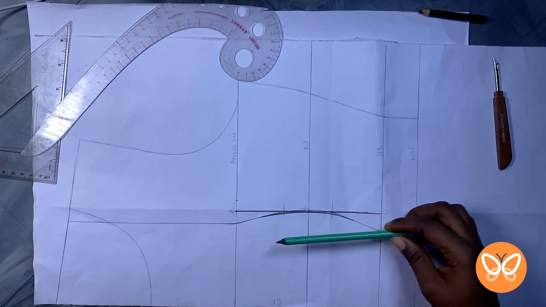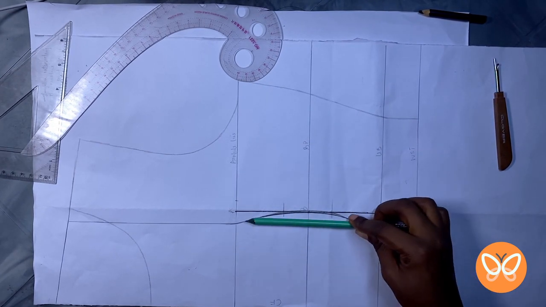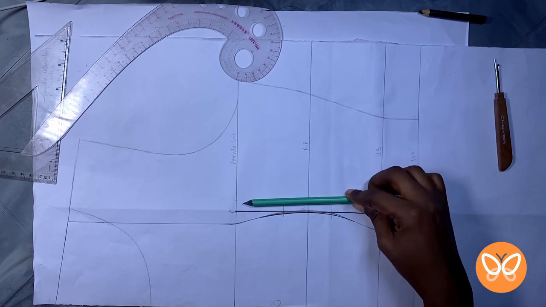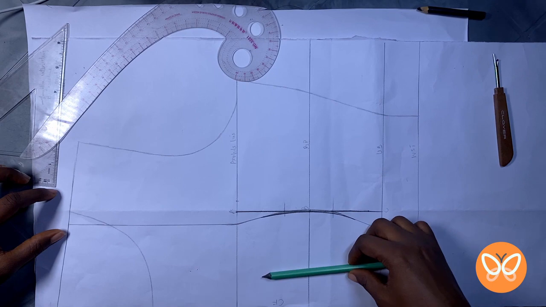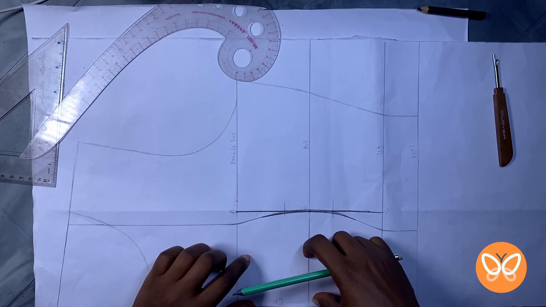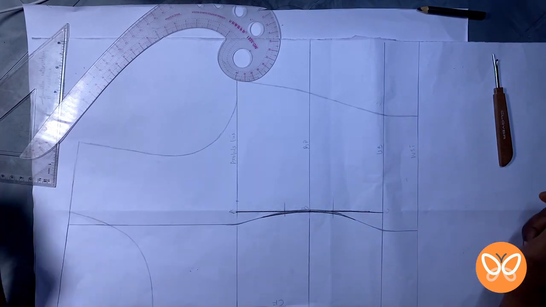Now once we are done with this, we have two pieces of pattern for the bustier. Now this is the center front piece and this is the side piece of the pattern. In the next episode, I'll show you how to use the center front piece to create a new side piece. See you in the next one.